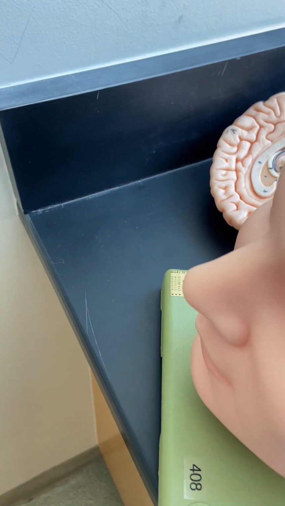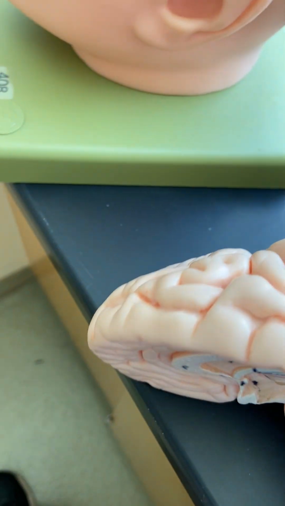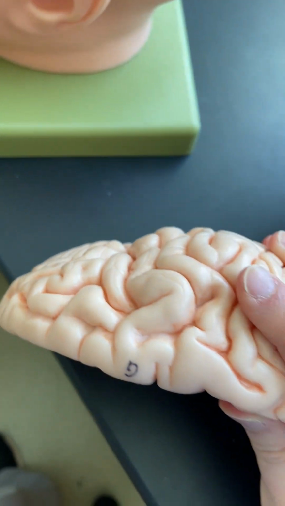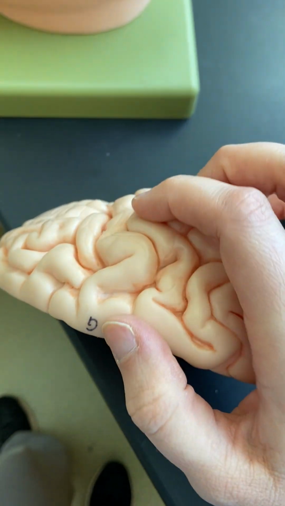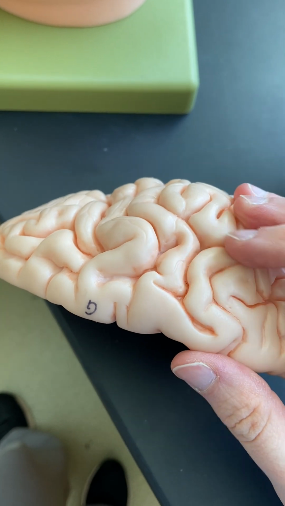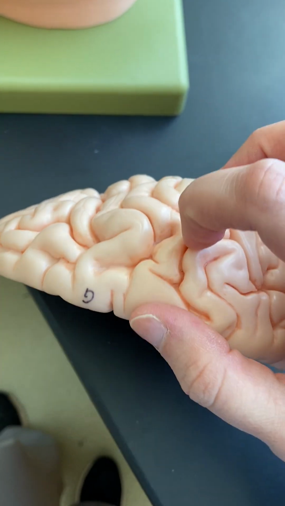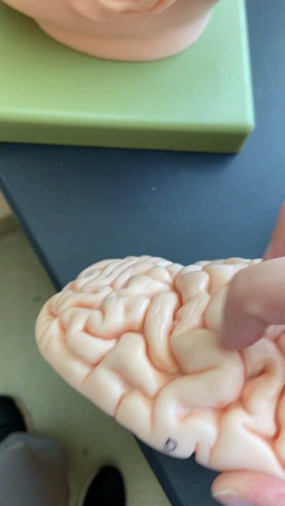Okay. And then finally, we'll go over different structures on the brain. So of course, these parts that stick out here, these are the gyri, singular is gyrus, and then the parts that sink in here are the sulci, singular is sulcus.